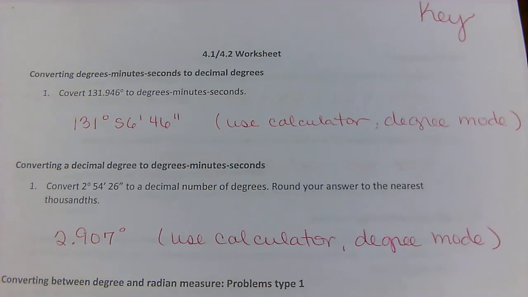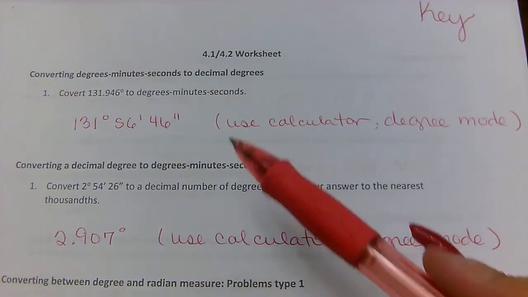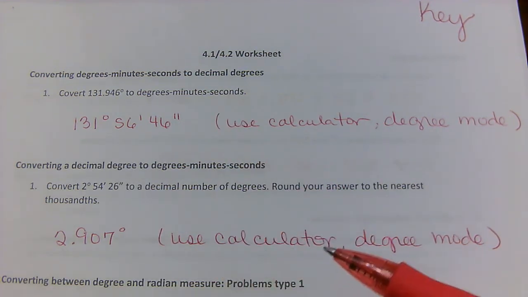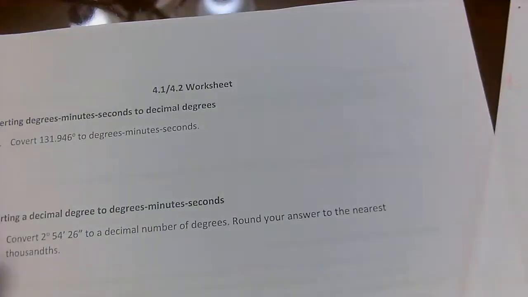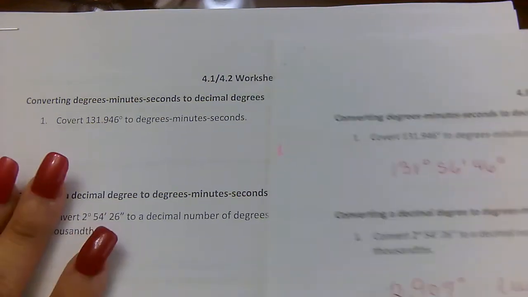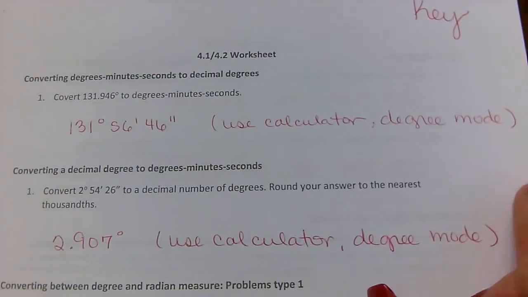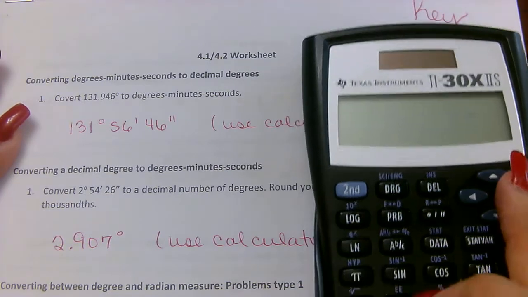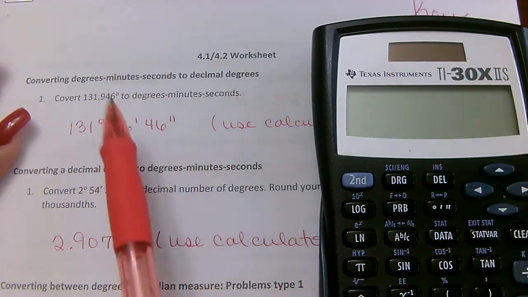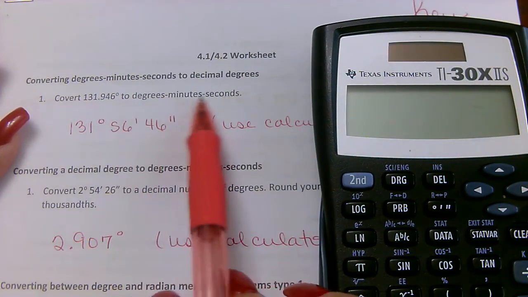Some of these problems I'm just going to show you how to do or talk you through what I did, and others I'm actually going to work for you. I have a clean copy of the exact same worksheet here, and I may even work it a slightly different way so that you have more than one option to do it. Okay, so let's start with number 1, converting this degree to degrees minutes seconds.